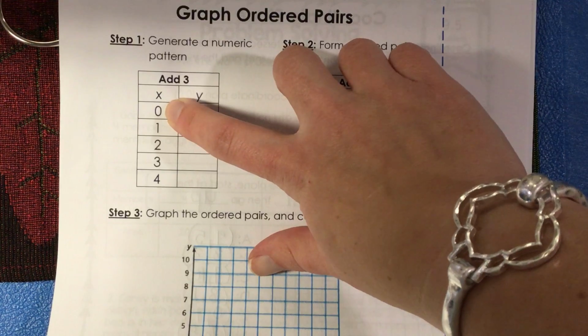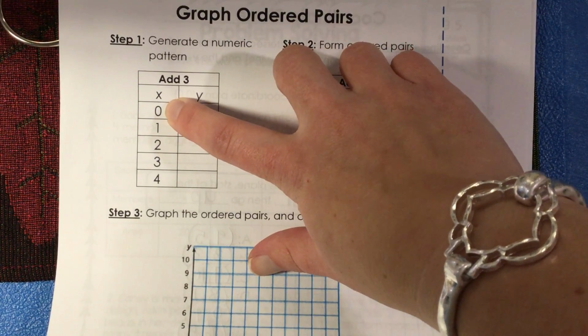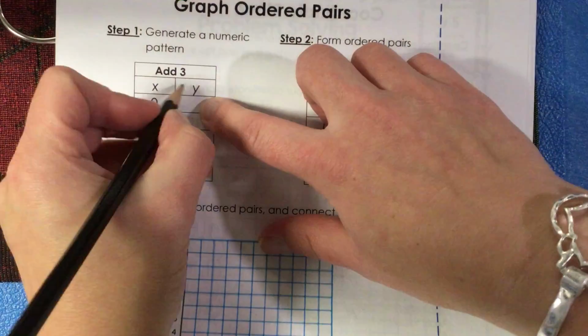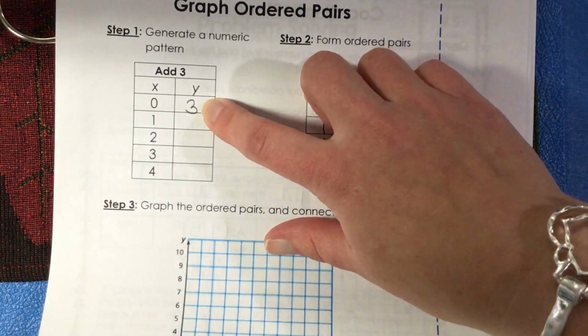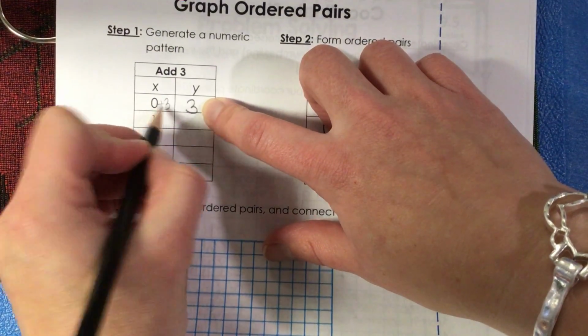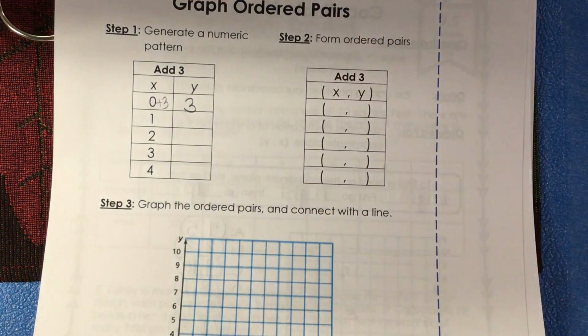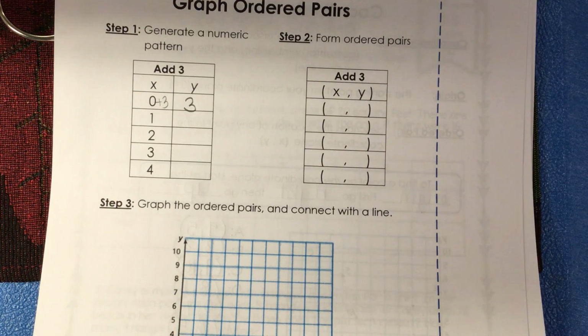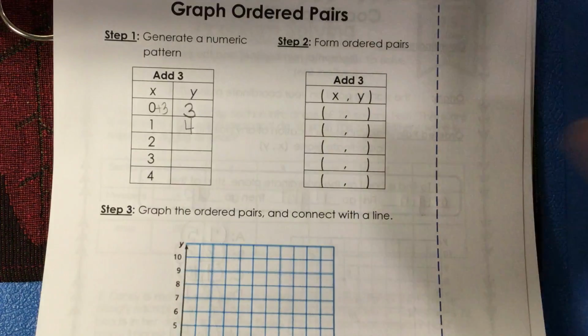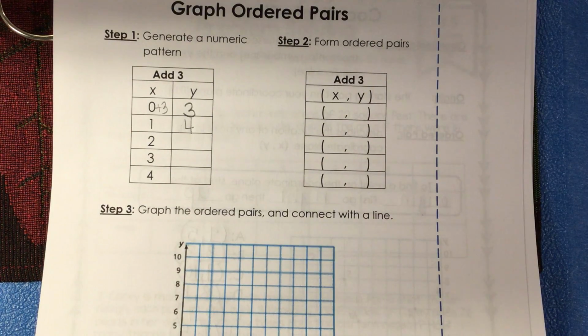So the rule is add 3. So you start at 0 and the rule is add 3. So what goes in the y? 3. So that means if the rule is add 3, you're adding 3 to all the x's to get the y's. So what goes with 1? 4. Oh man, basic math problems, right?